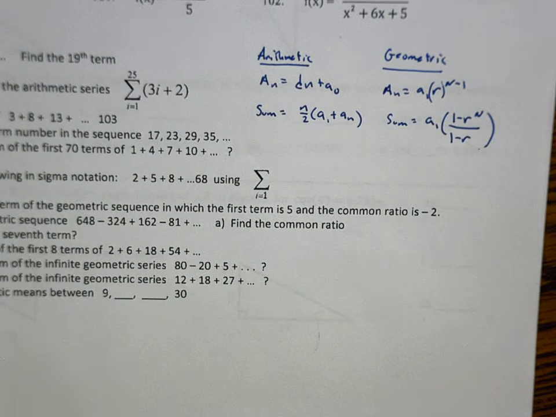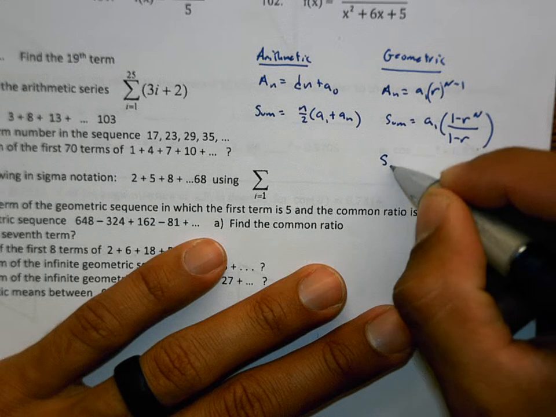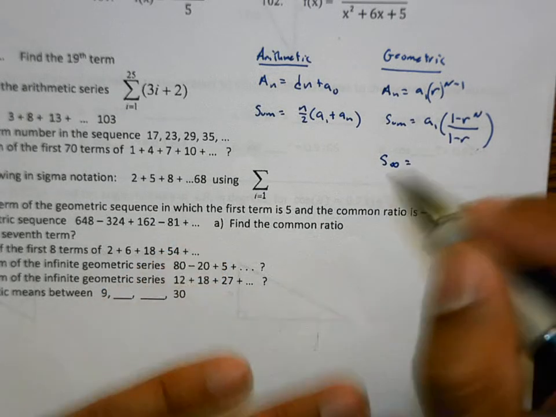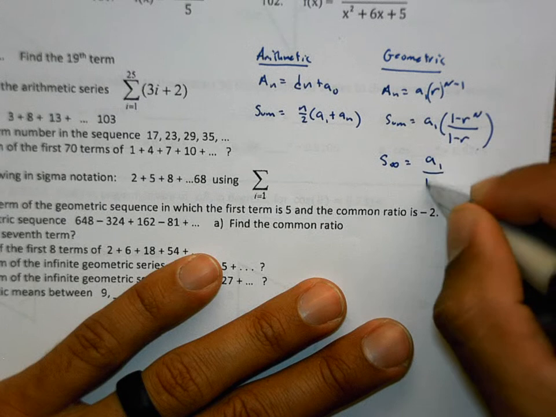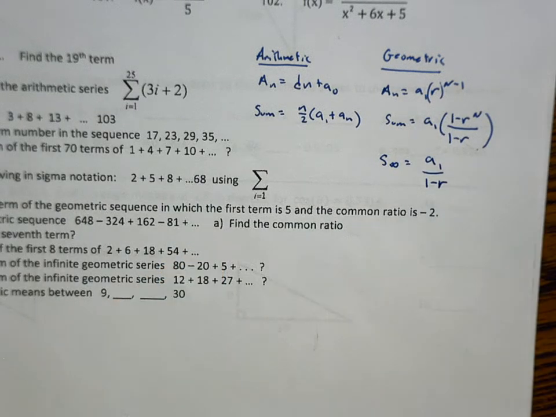That's if it was finite. And then the sum of an infinite one was also there. We did A of 1 divided by 1 minus R. Those were the 5 things that we used.